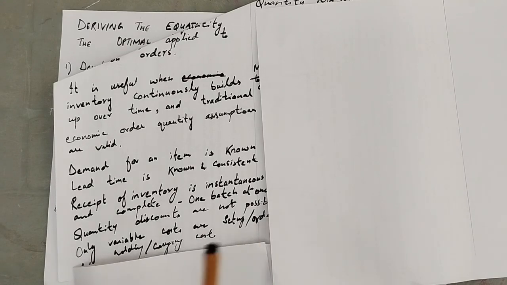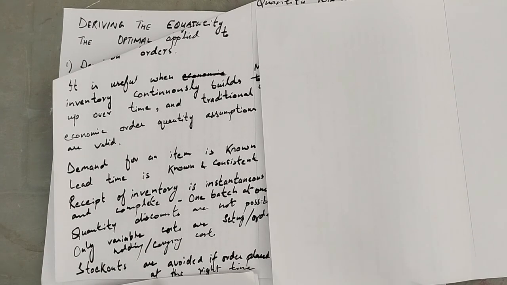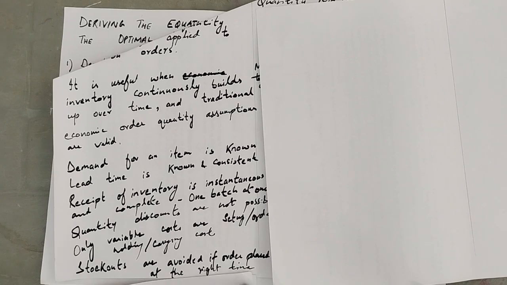Only variable costs are ordering and holding cost. These are the variable costs, not other costs. So these are the assumptions that we do not have any other kind of cost. Stock outs are avoided if orders are placed at the right time, because there are no stock outs, because you are giving the orders at the right time.